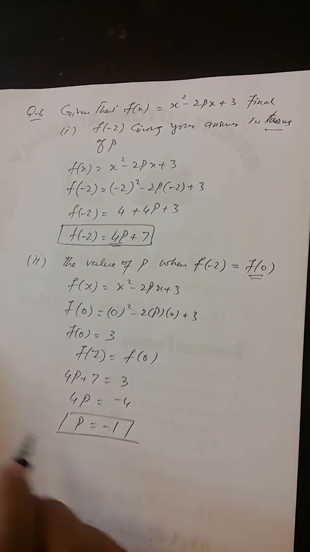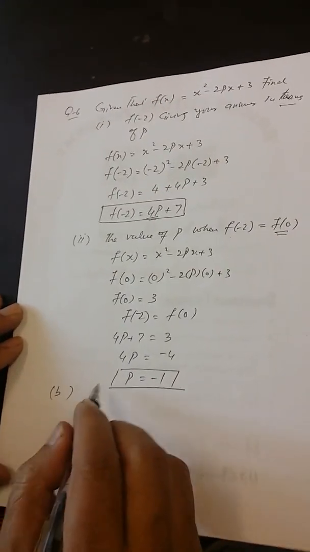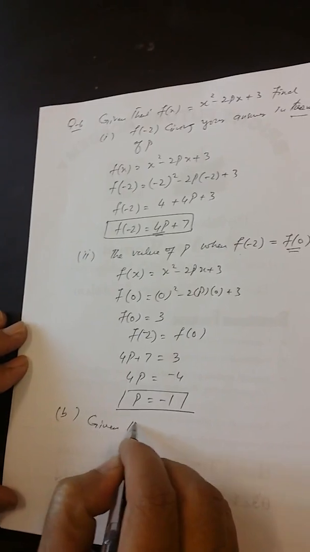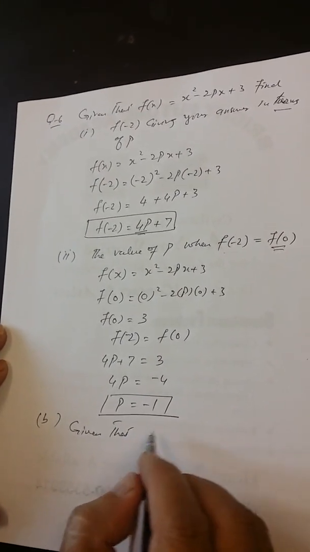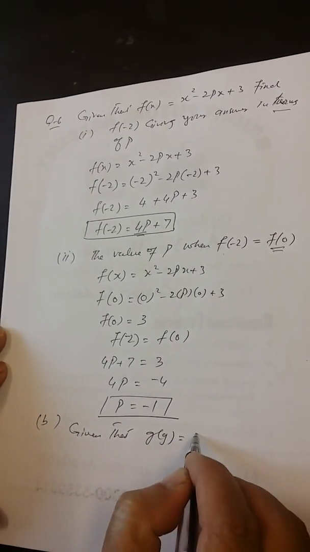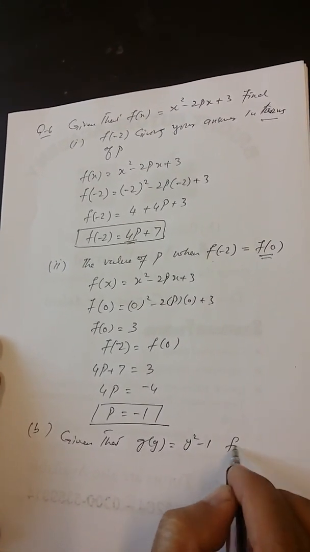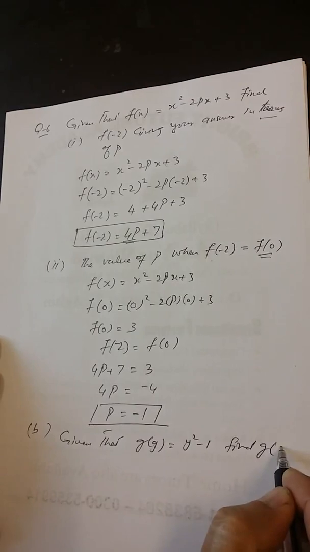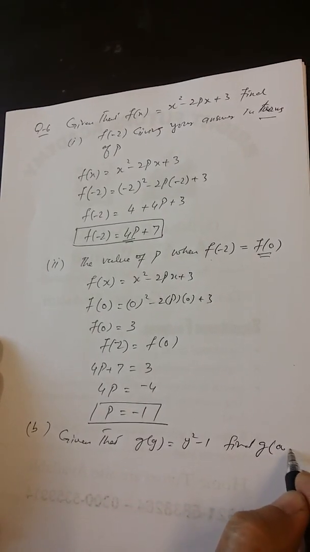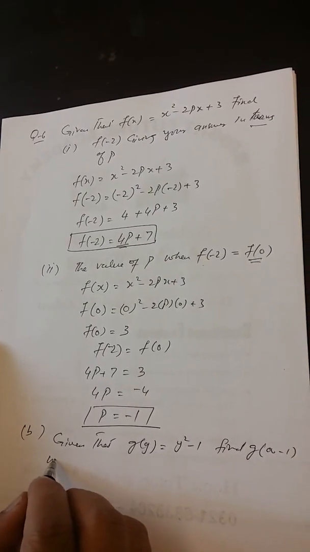In part B, given that g of y is equal to y square minus 1, find g of a minus 1.